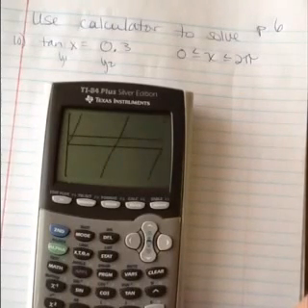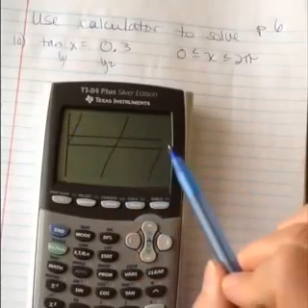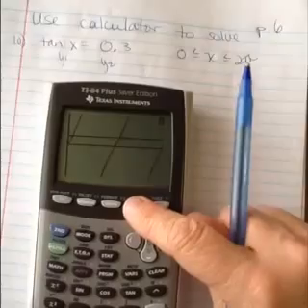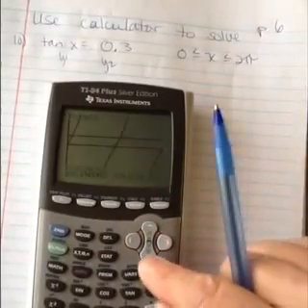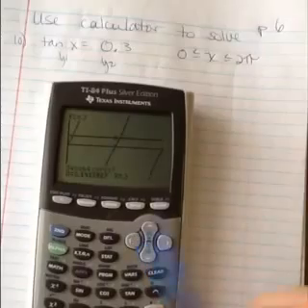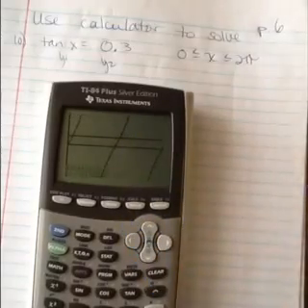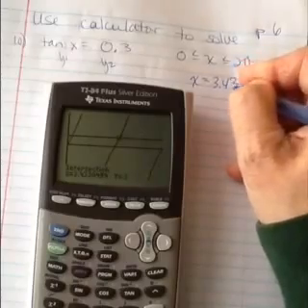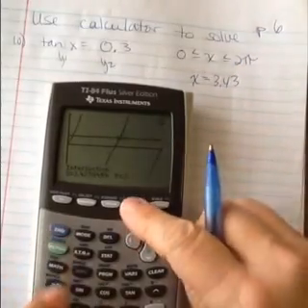Alright, so it looks like I only have 2 answers. Yes, we know it intersects over here, but it's beyond this window. Second, calculate, intersect. If I use this graph, it's going to give me this point. So x equals 3.43. I need to find the other one.